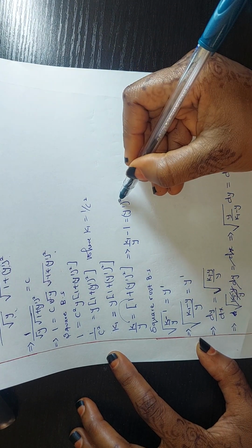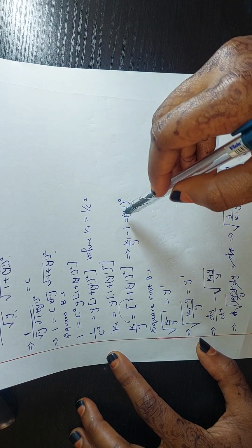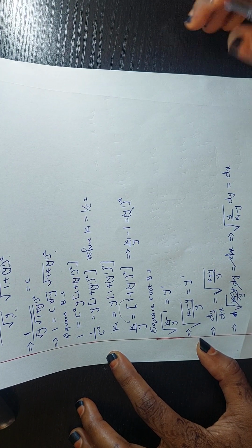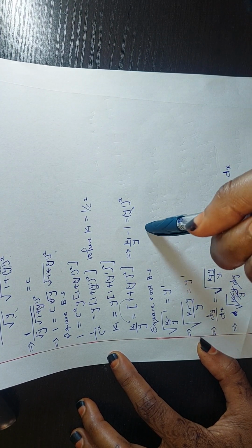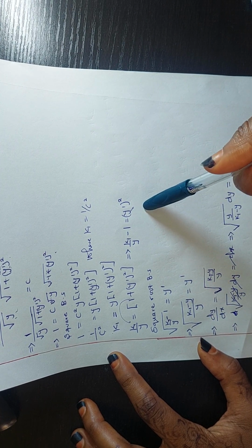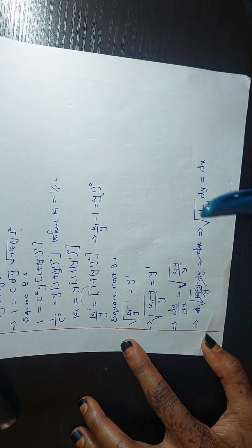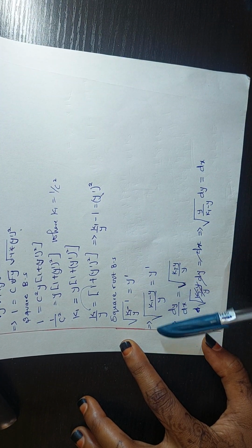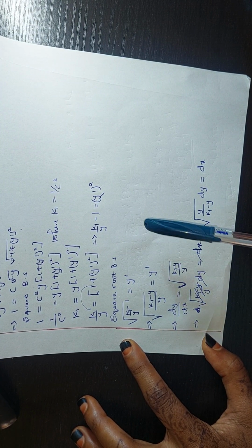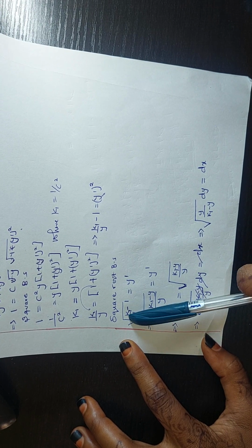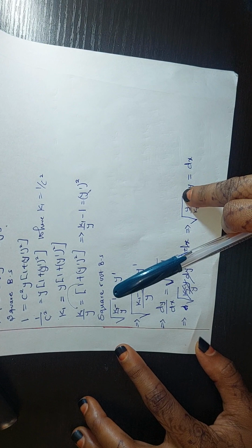Now I don't want the square. This square is also a cage, making this thing look as if it is inside a cage. So I have to do the opposite of square, and the opposite of square is square root. So I square root both sides. When I square root both sides, I'll have y prime standing alone: square root of k1 over y minus 1 equals y prime.